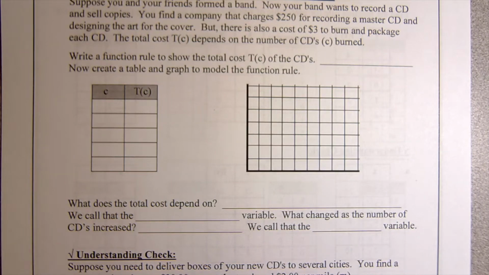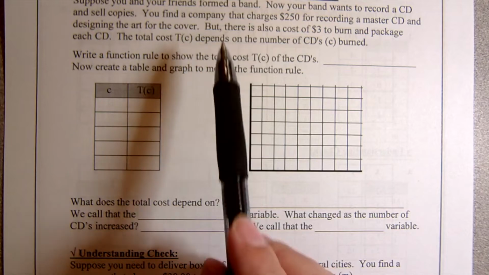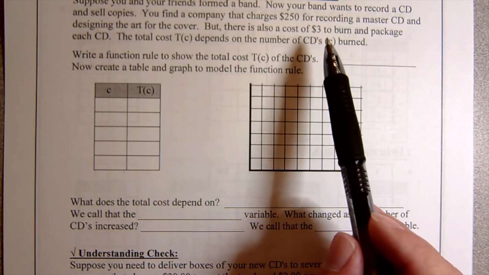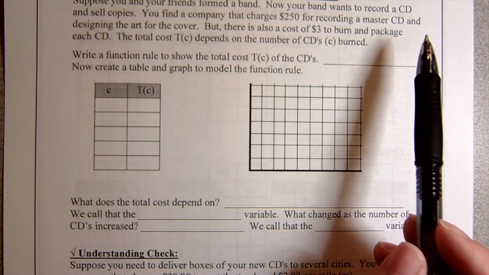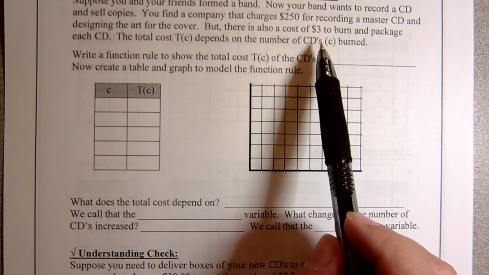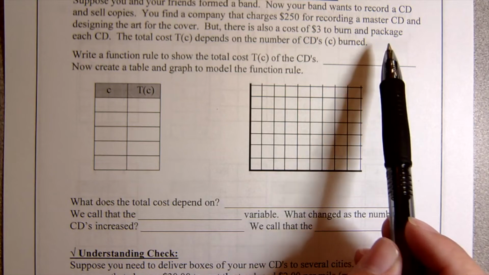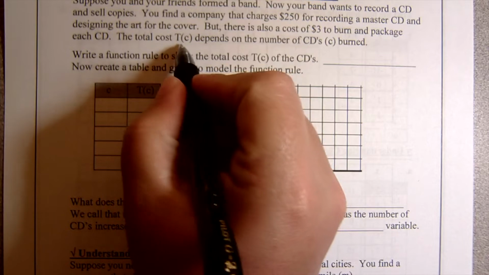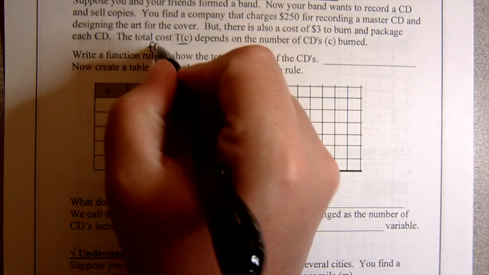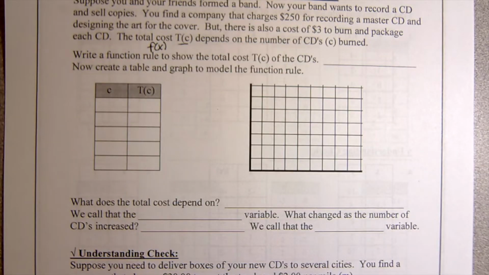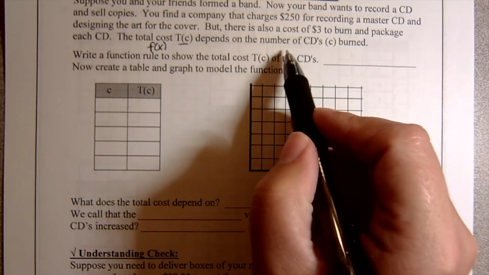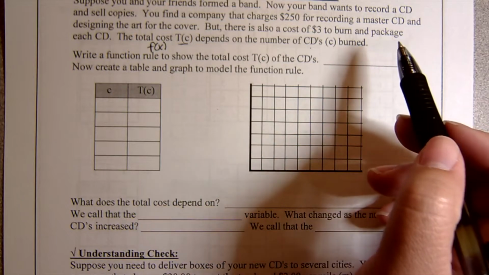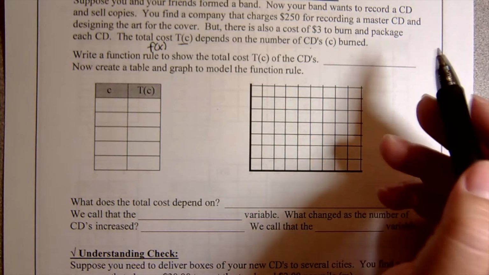All right, so suppose you and your friends form a band, and your band wants to make a CD. You find a company that charges $250 to record the CD, and they're also going to charge you $3 per CD to actually make the CD itself. So the total cost T of C, this is our function notation, just like saying f of x, they just changed it to T of C, depends on the number of CDs, C, burned. So write a function rule to show the total cost of the CDs.